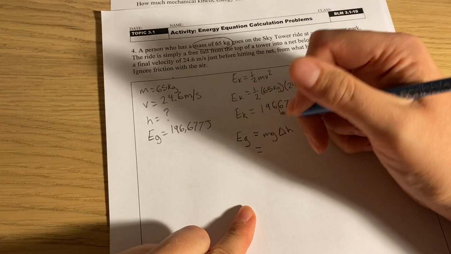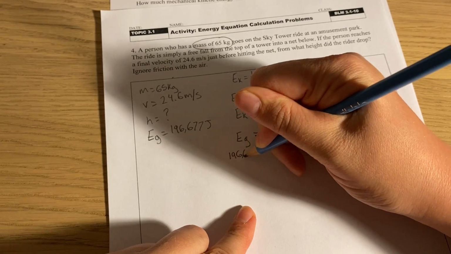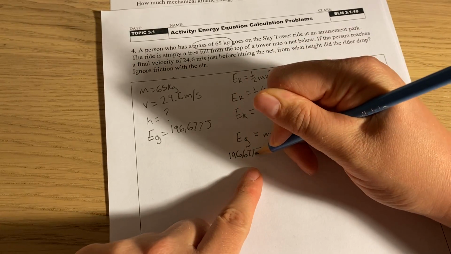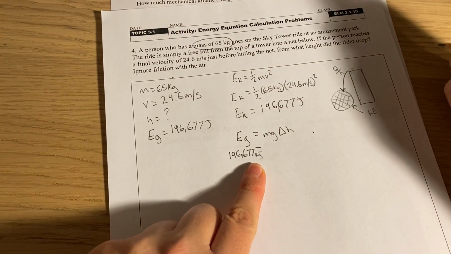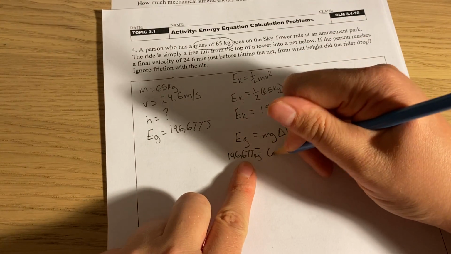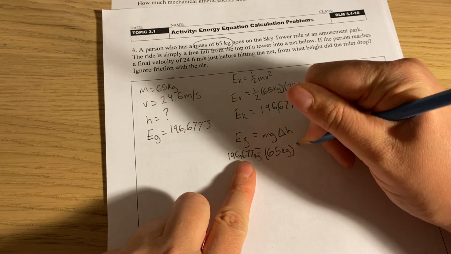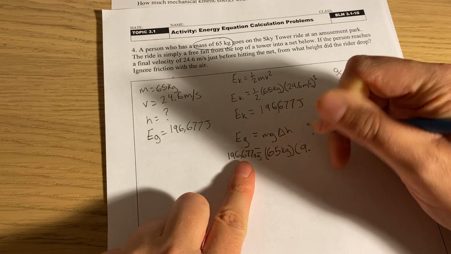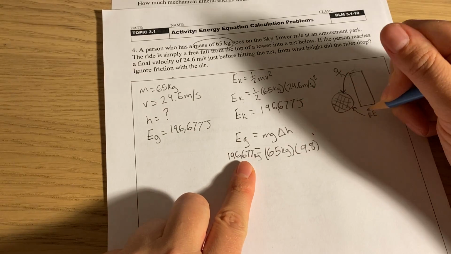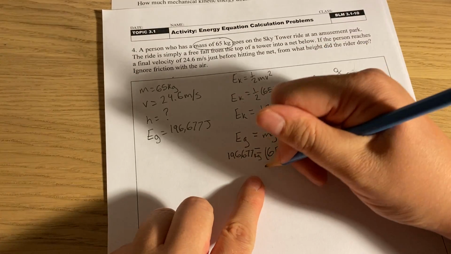Okay, so we have, I didn't leave myself enough room. We have the gravitational potential energy, we have the mass, we have the acceleration due to gravity. We can assume this is happening on Earth, but what we don't have is the delta h.